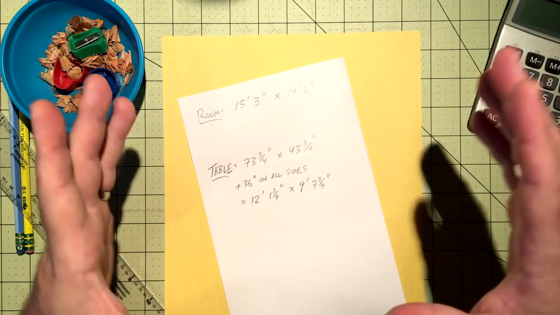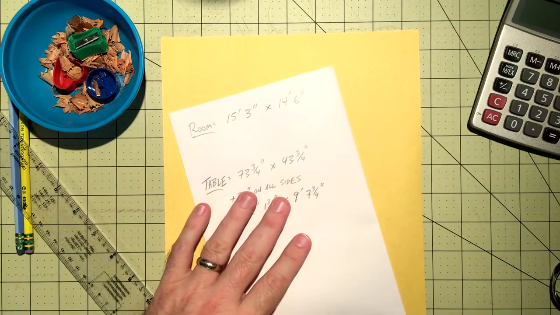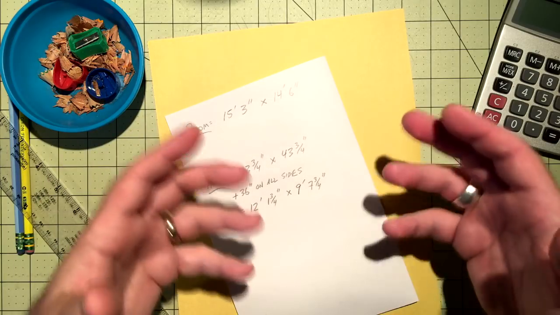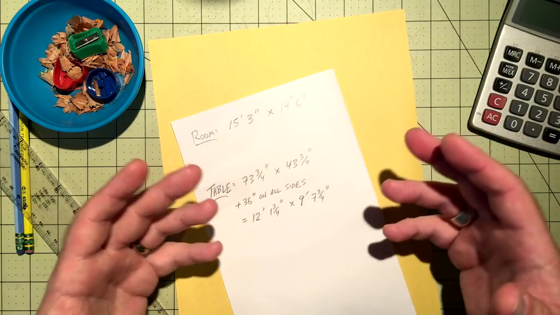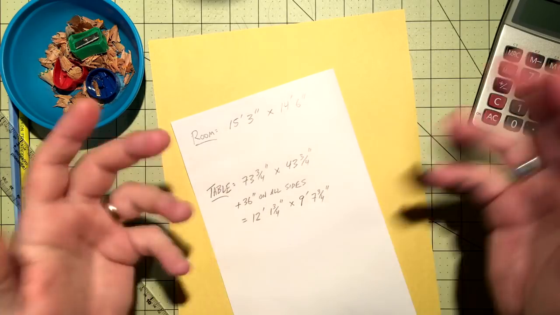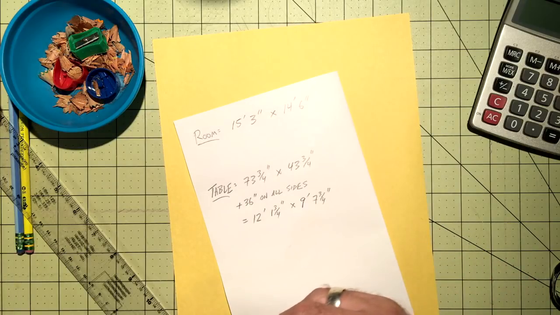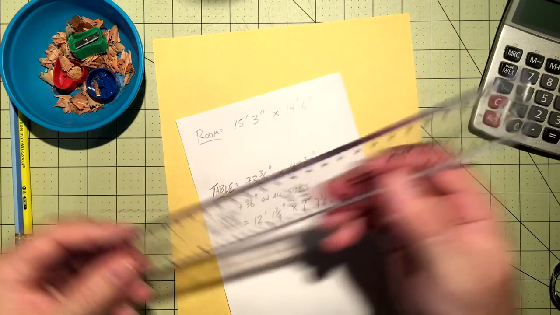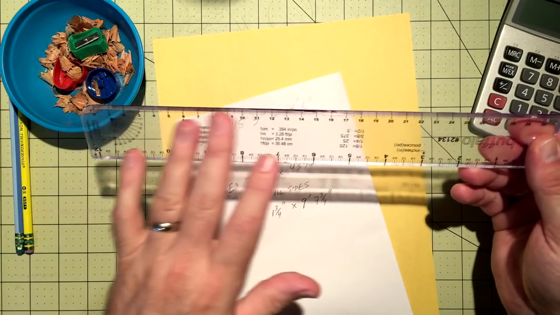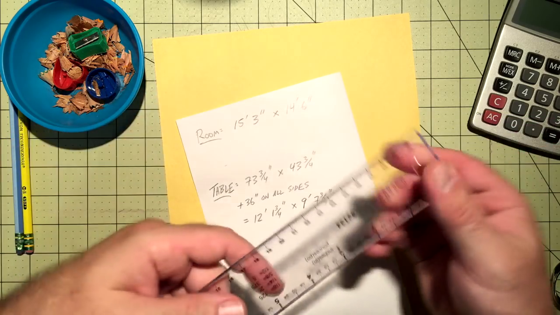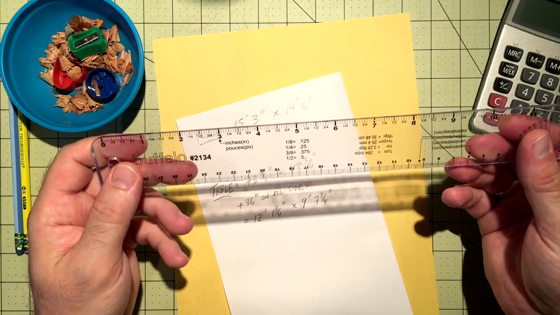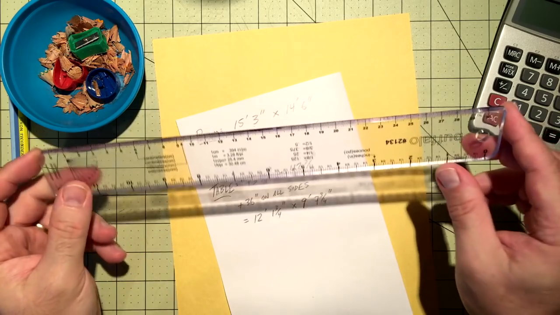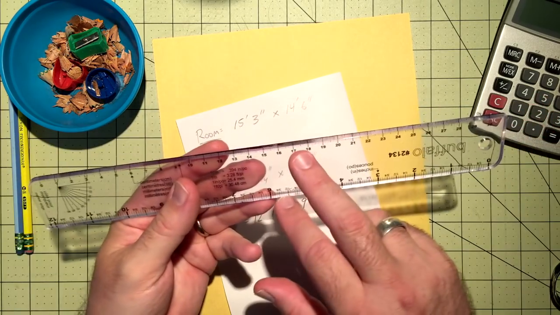Now we'd like to be able to measure and cut out this construction paper in the same ratios as the room so that it's proportionately correct. So we need a conversion factor or a scaling factor that we'll use for all of our measurements. Got a ruler here. It's got centimeters and millimeters on one side, and it's got inches on the other side. We're going to use millimeters today because that's a little more granular.